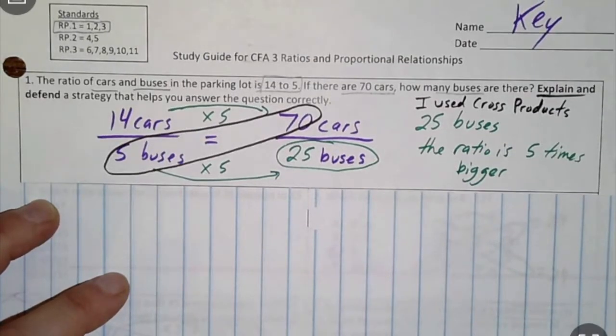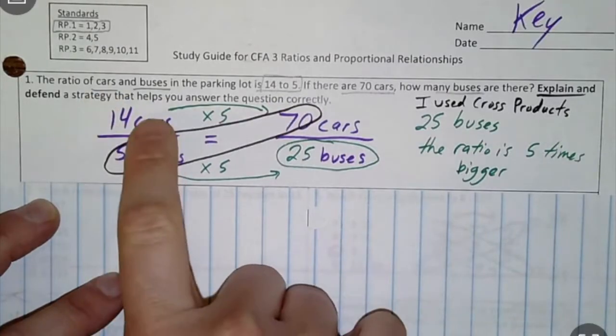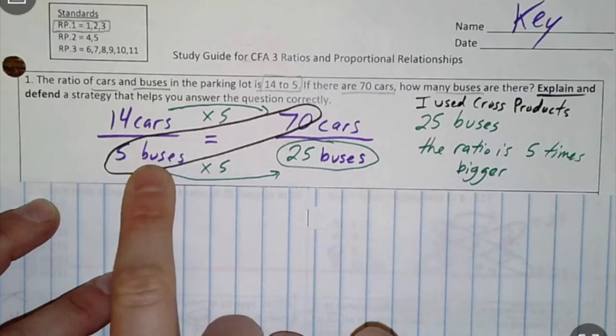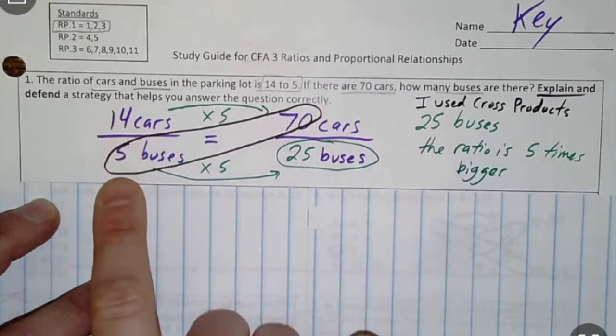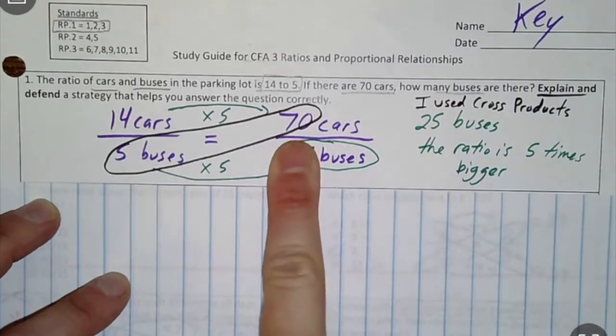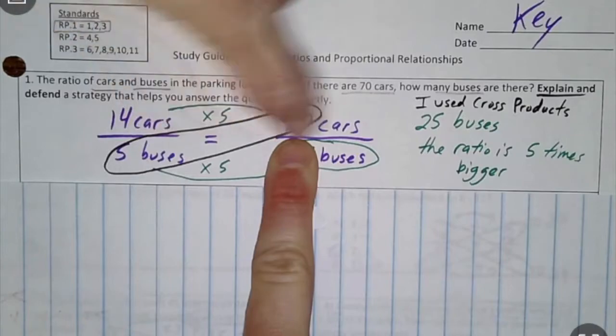The ratio of cars and buses in the parking lot is 14 to 5. So with ratios, I always label cars to buses, 14 to 5. So 14 goes with cars, 5 goes with buses. I like to set my ratios up as fractions. But if there are 70 cars and how many buses? So we didn't know how many buses there were, but we knew how many cars. So again, you label cars on the top, buses on the bottom.